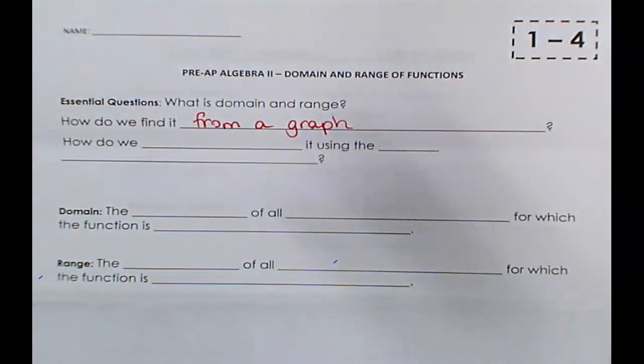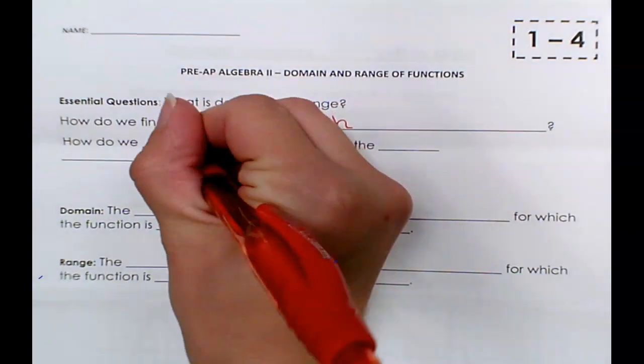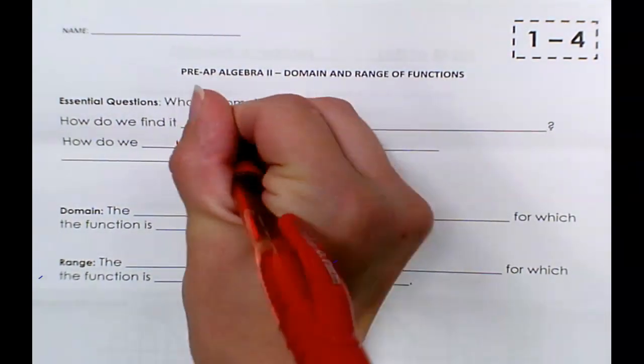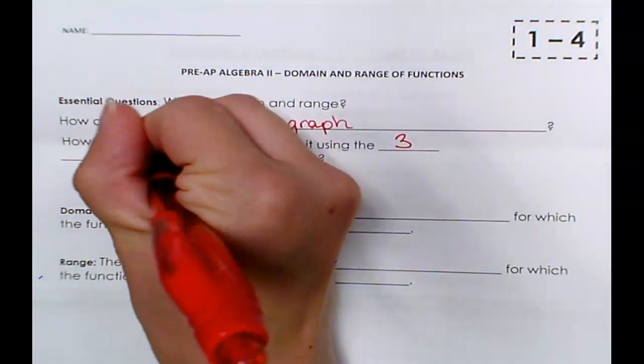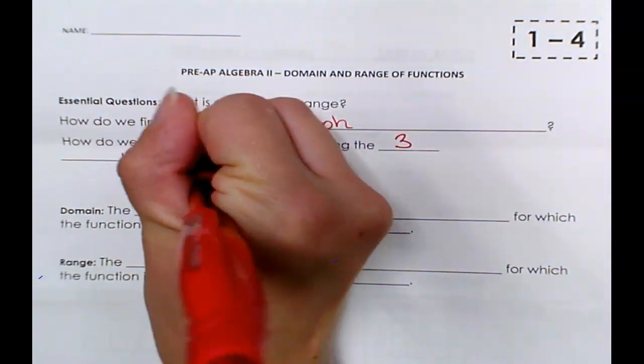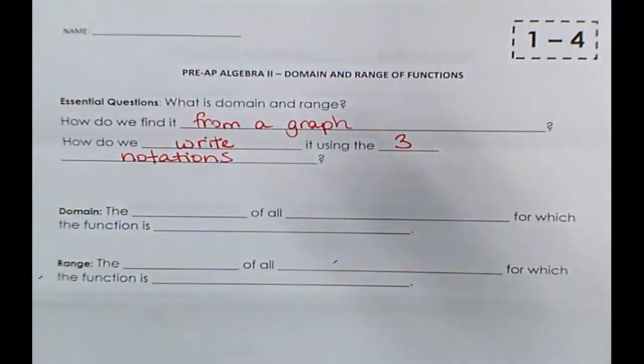And how do we write it using the three notations that we discussed yesterday? Take a minute to try and remember what the notations were yesterday. There were three of them.